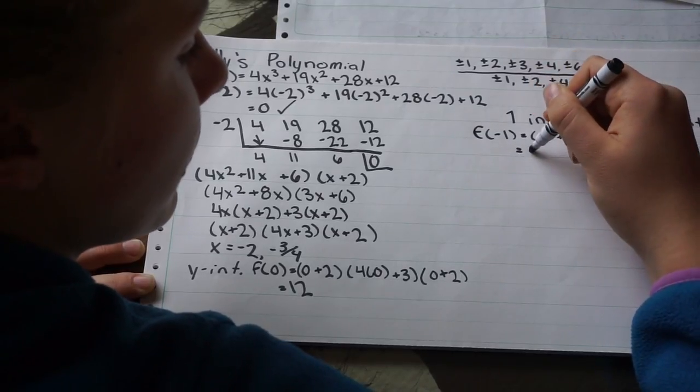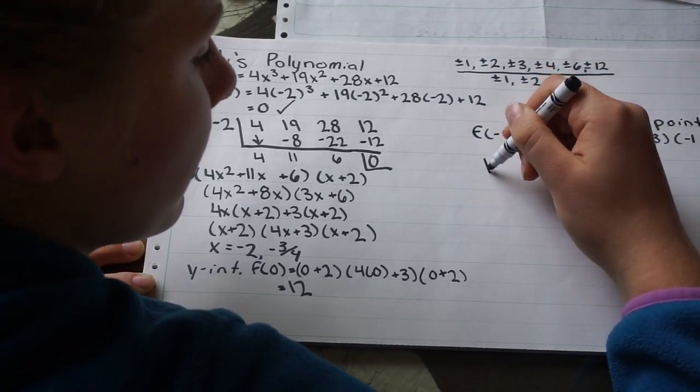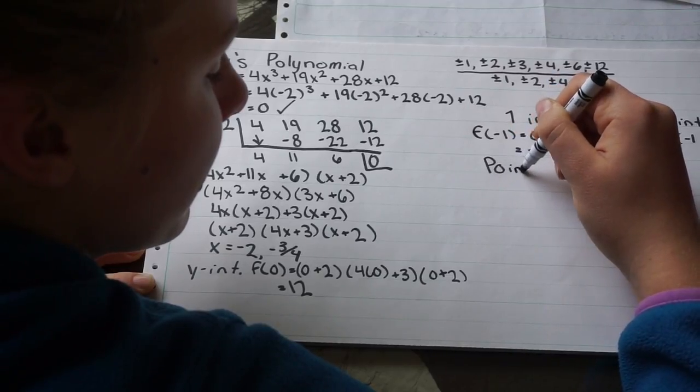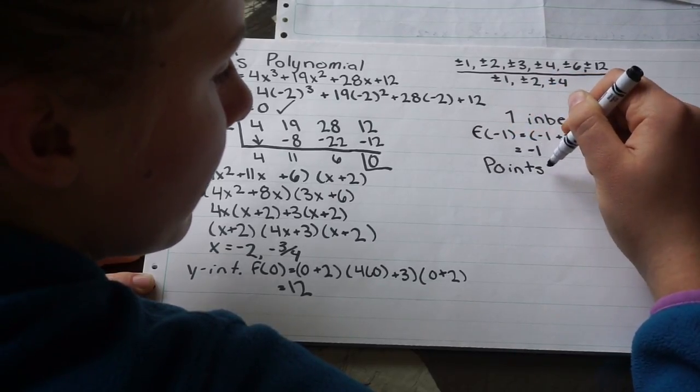We get negative 1. And now we know all of our points. So I'm just going to list those.